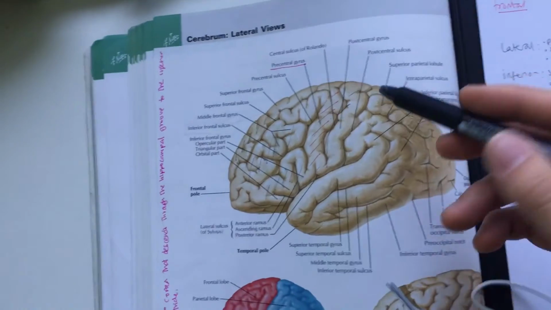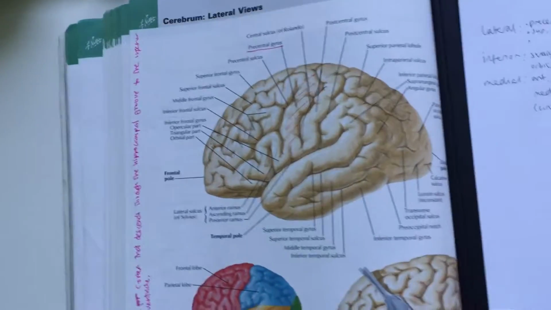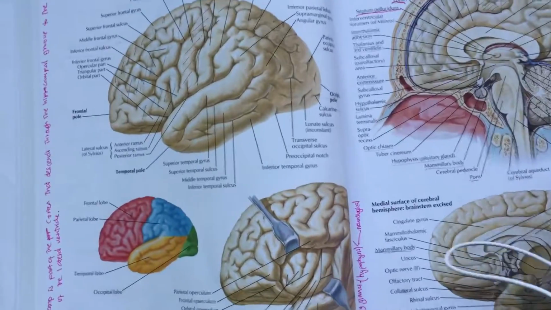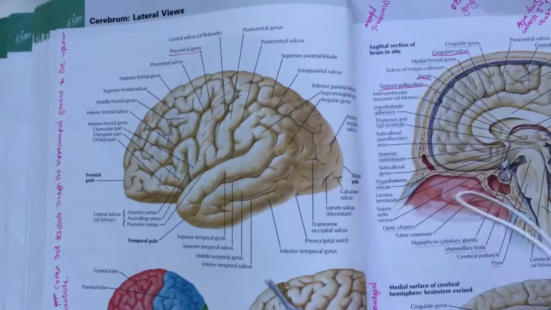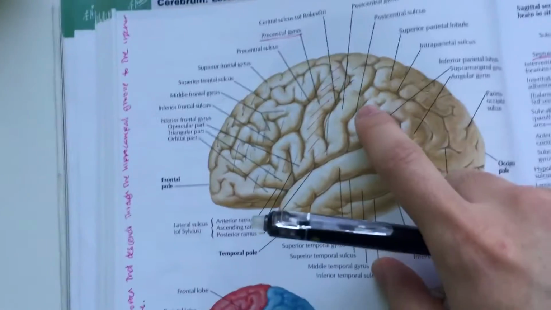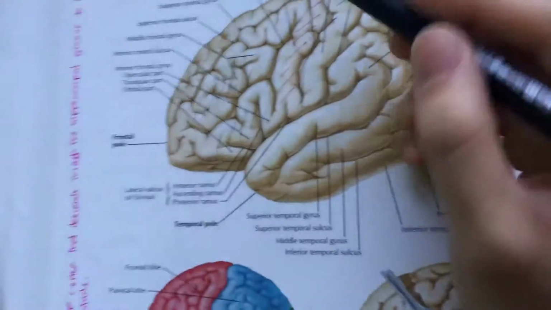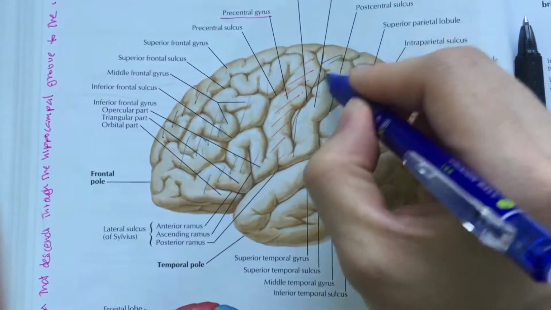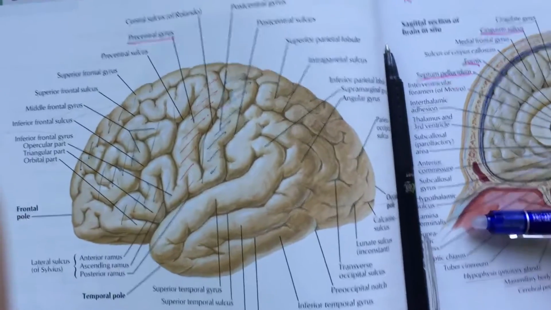Same way with the parietal, we can look at the lateral side and the medial side, which is over here. There's no inferior side because it's going to be covered by the temporal lobe. But let's look at what we can find in the parietal lobe. We have the postcentral gyrus, and I'll draw it in blue because it is for sensory. The somatosensory cortex is found there.